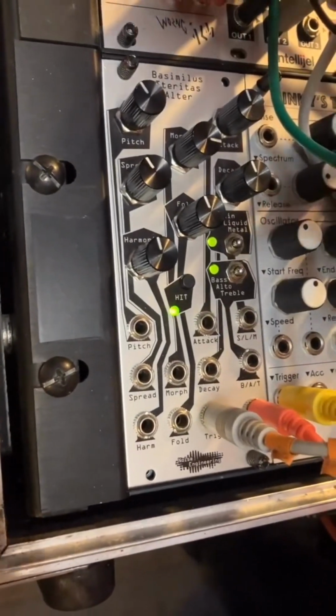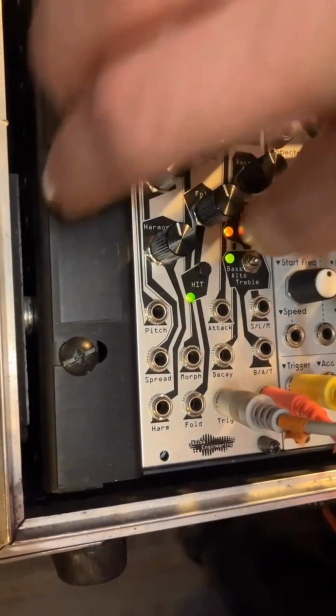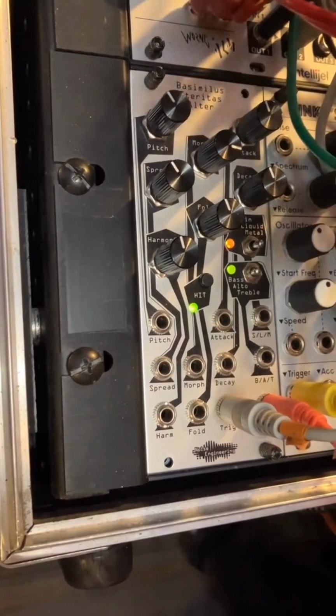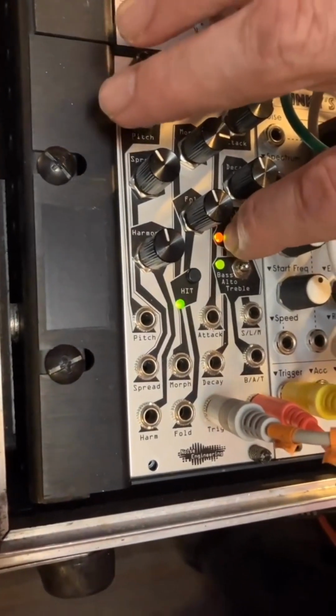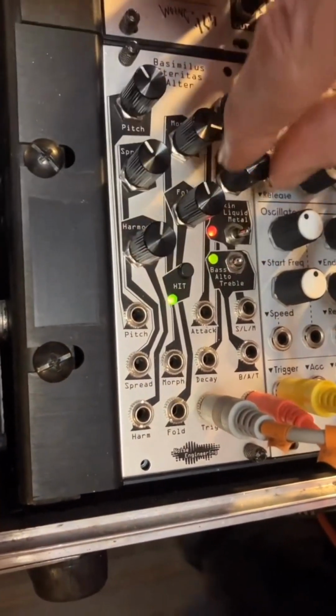The relatively tame skin mode is what we're hearing right now. And this is the violently ruinous liquid mode. And then the positive cacophony of the metal mode remains.